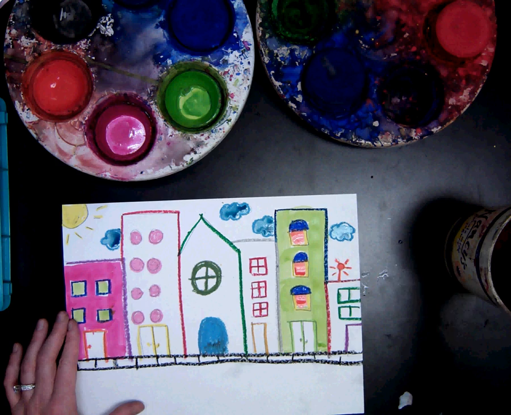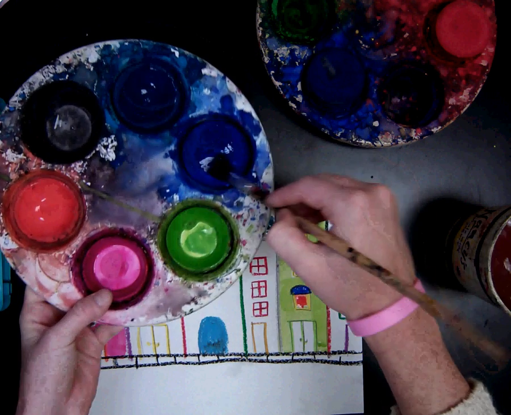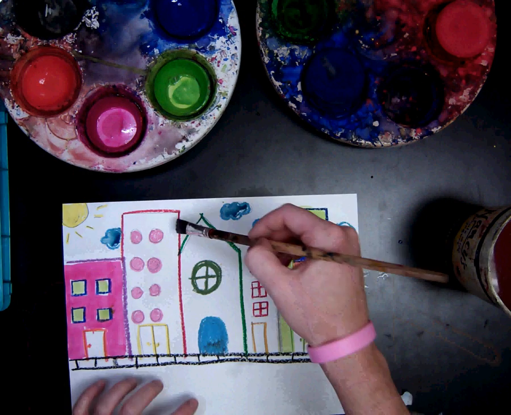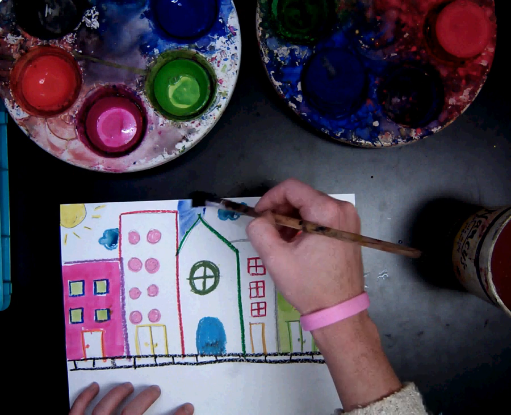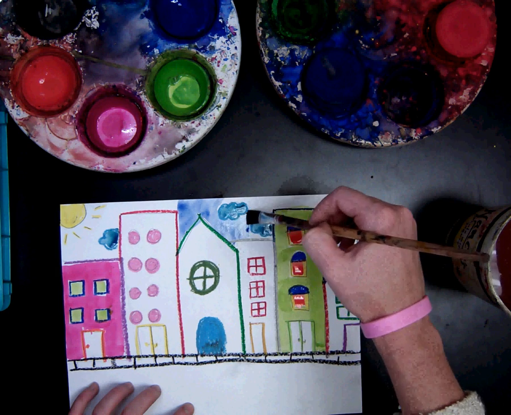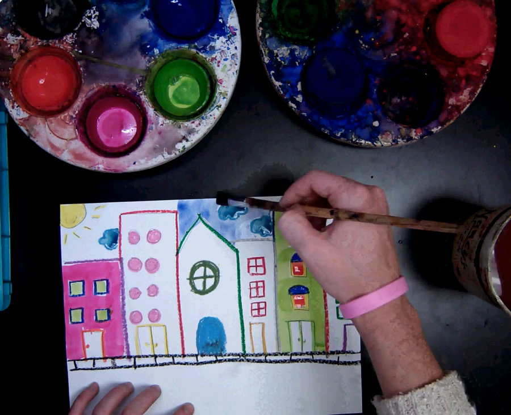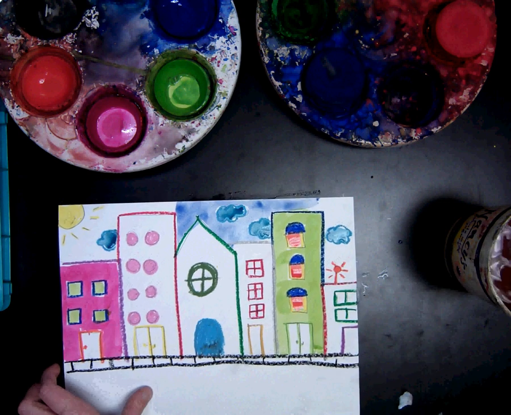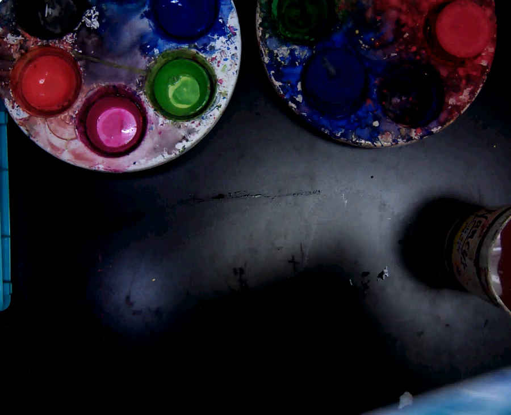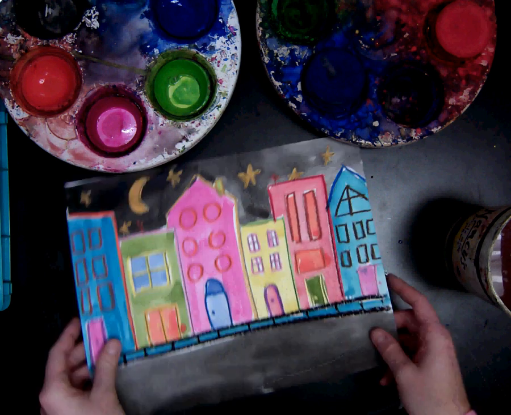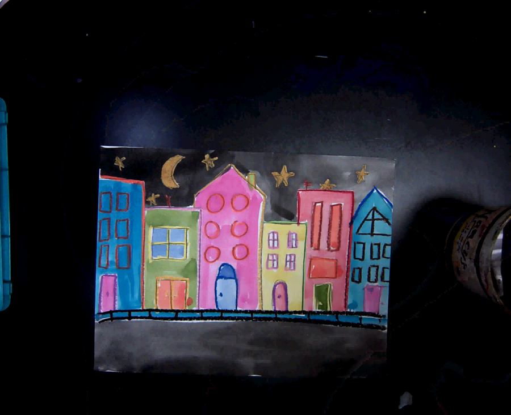And then I'm going to go in with a lighter blue and paint the sky. Now remember, if you have a moon and stars, you would maybe want to paint it black. You're going to keep painting until your artwork is totally full and looks like this. You shouldn't see any white.